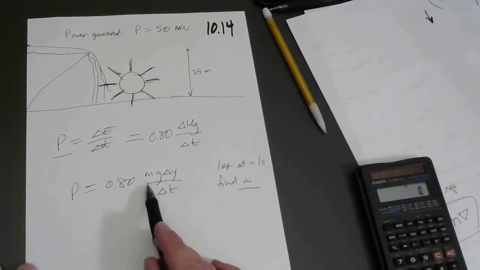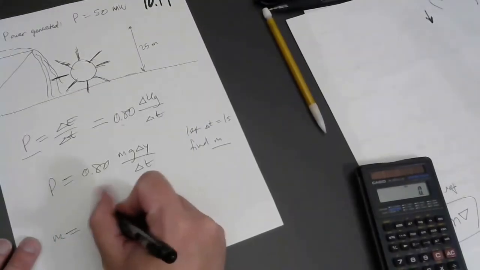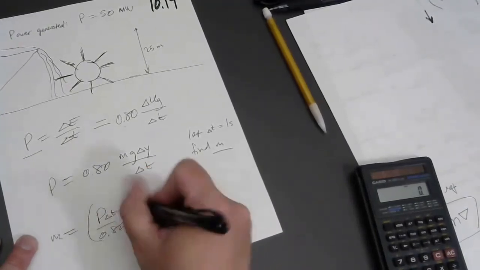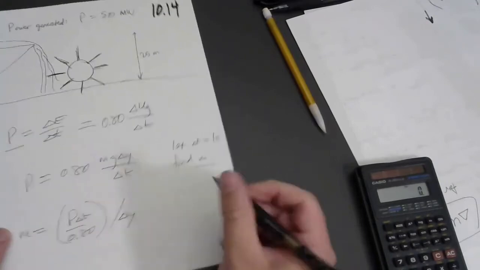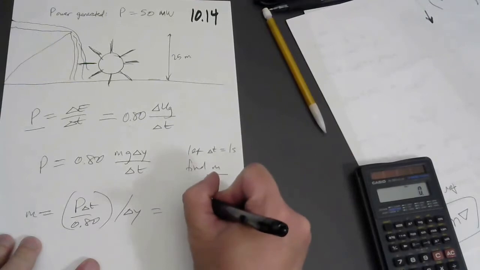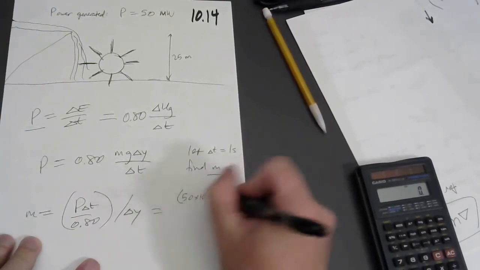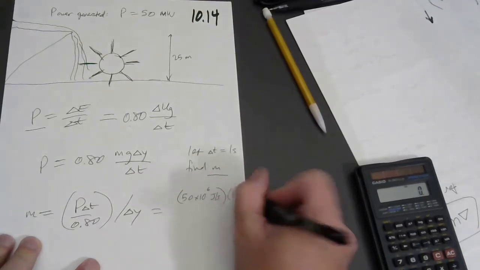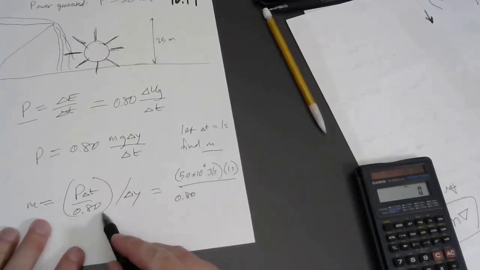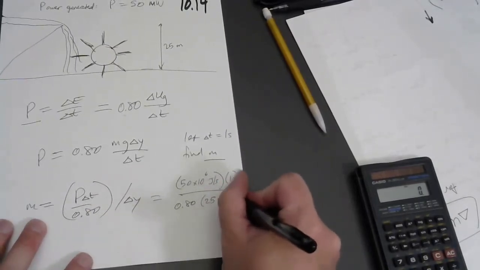So we're solving for M. P delta T over 0.8 divided by delta Y. All right, I'm just going to plug in numbers now. That's my 50 million joules per second. And my time interval is 1 second. The efficiency 0.8, that's dimensionless. And then delta Y, we're told, is 25 meters.